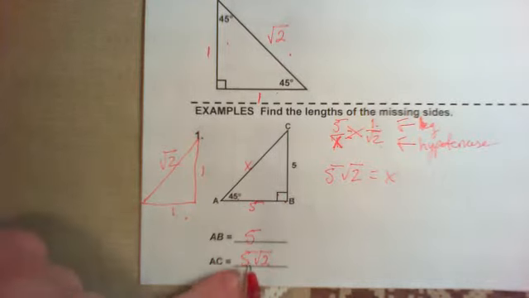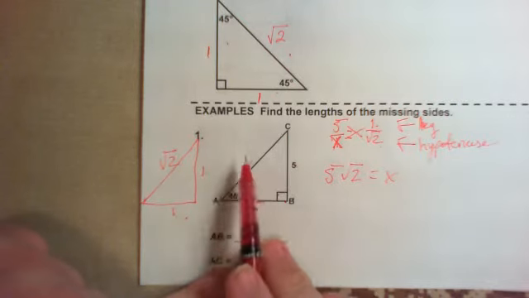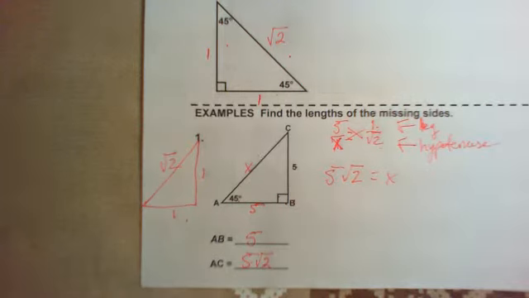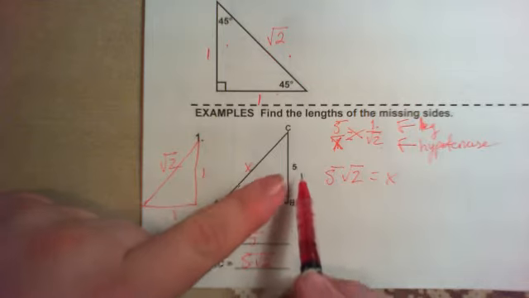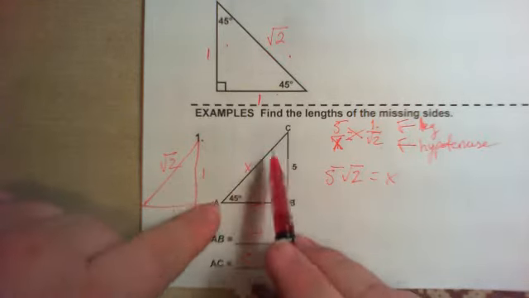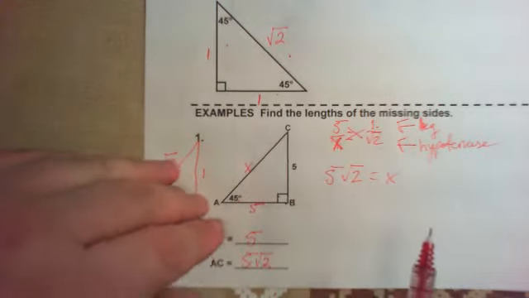Notice that if this was 5, to get to here, all I did was multiply it by the square root of 2. That's going to be very, very handy for just eyeballing them. So in a 45, 45, 90 triangle, if I have one side, I know that I can multiply it by the square root of 2 to get the hypotenuse. Okay? Let's go on to my next triangle.